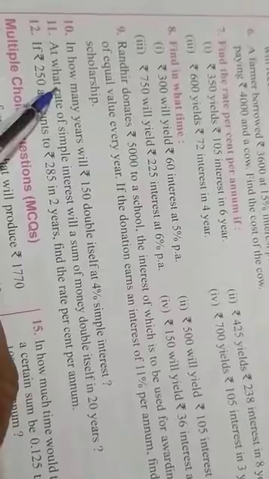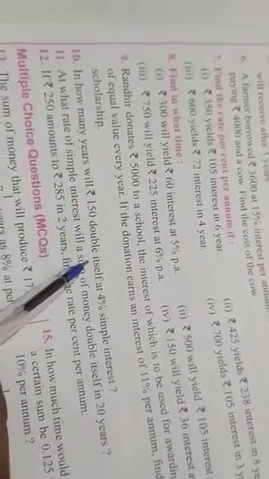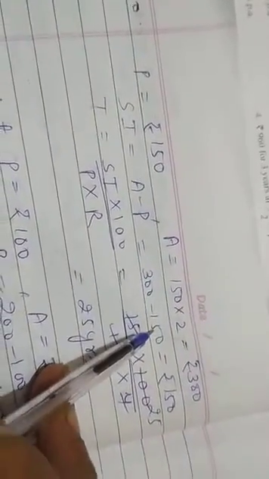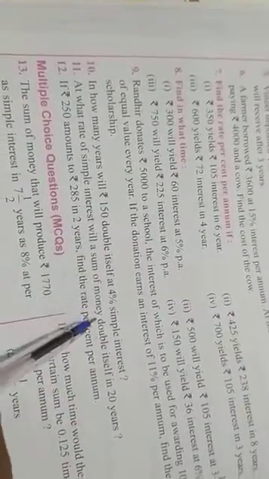Now question 10. In how many years will rupees 150 double at 4% simple interest? Here principal is rupees 150. Amount will be double, means 150 into 2, rupees 300. So SI is amount minus P, 300 minus 150, that is rupees 150. You have to calculate time. Put the formula for time, SI into 100 upon P into R. SI is 150 and principal is also 150, into 100, rate is 4. Do the cutting, 25 years is your answer.